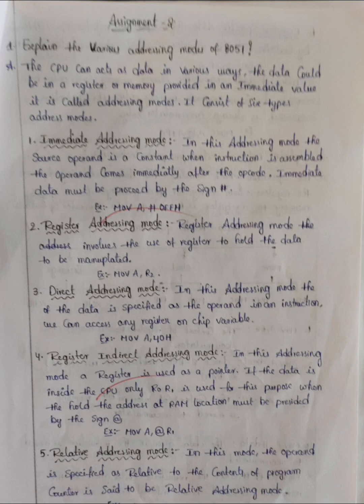Immediate addressing mode. In this addressing mode, the source operand is a constant. When the instruction is assembled, the operand comes immediately after the opcode. Immediate data must be preceded by the sign hash. For example, MOV A, #0FFh.